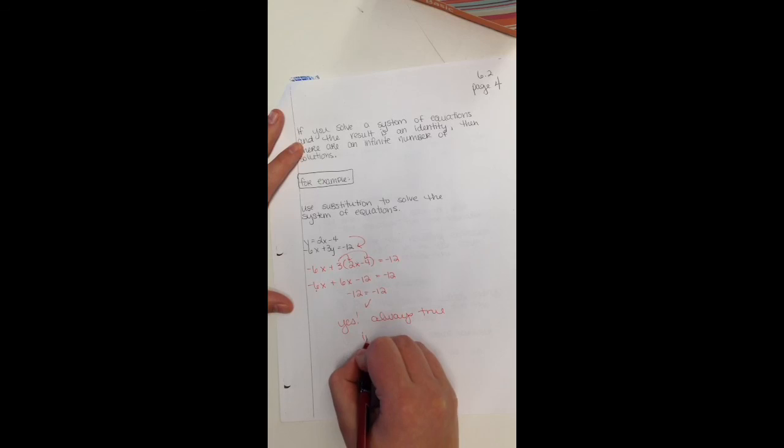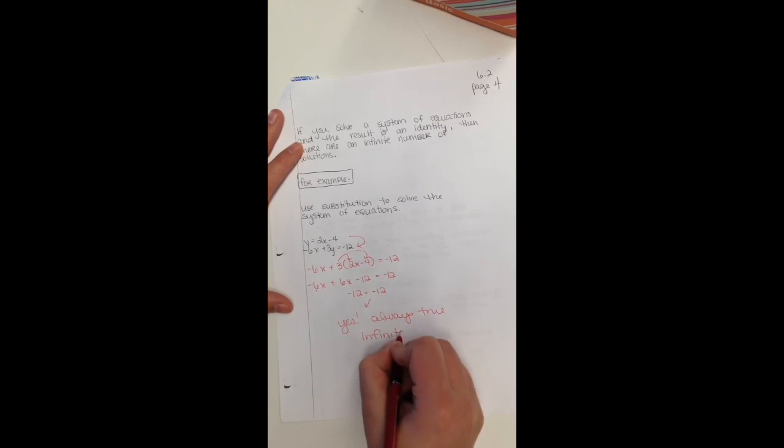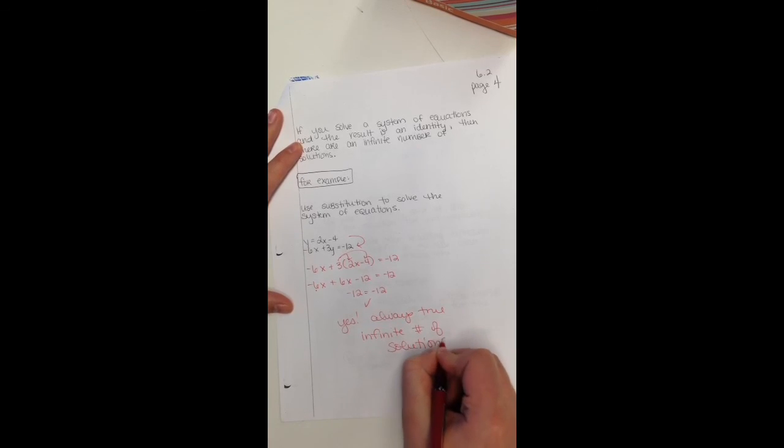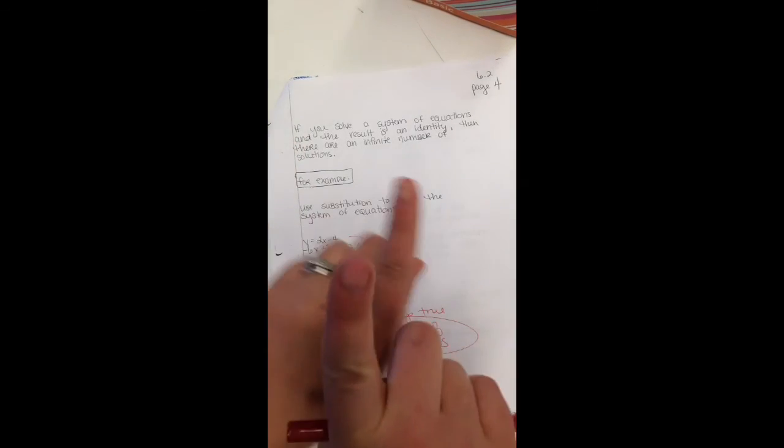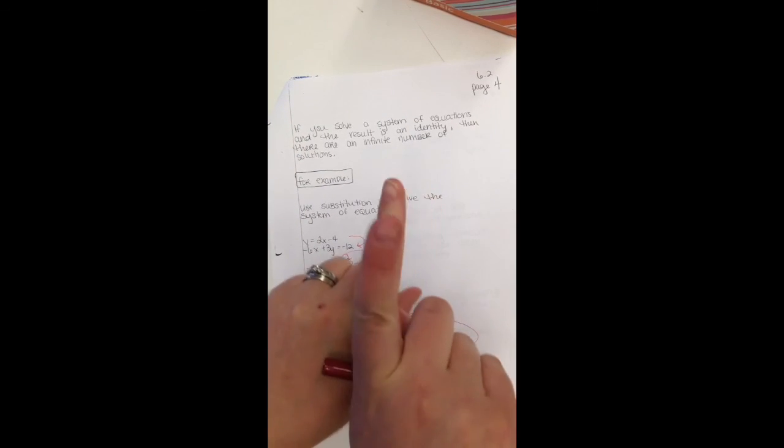So we have an infinite number of solutions, which, remember from section 6.1, is two lines that lay on top of each other. They're the exact same line.